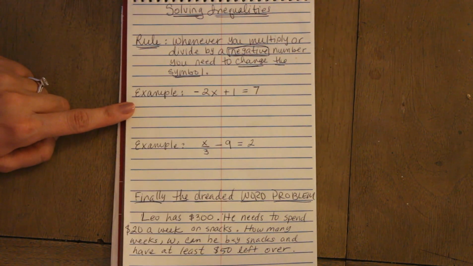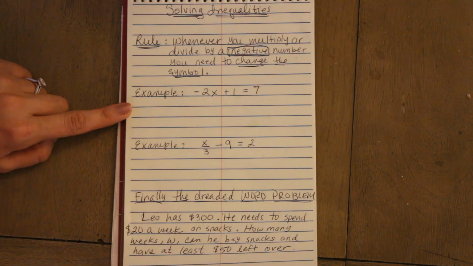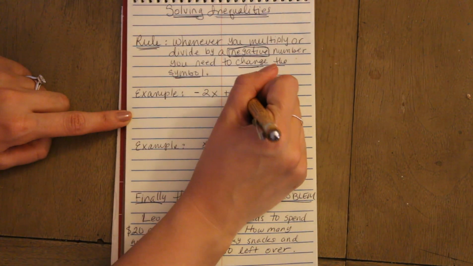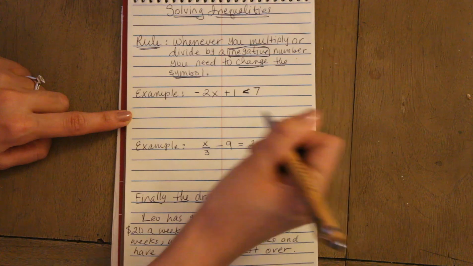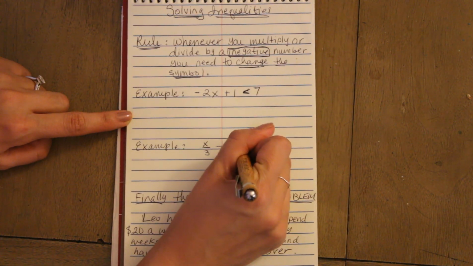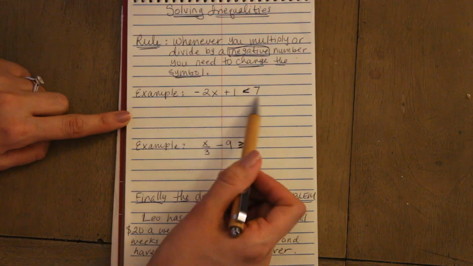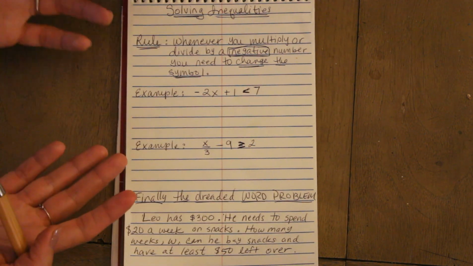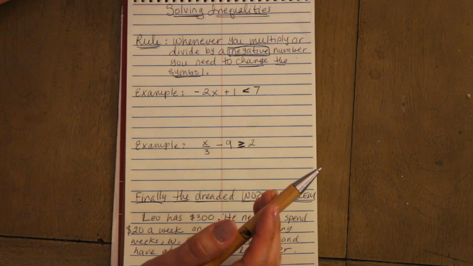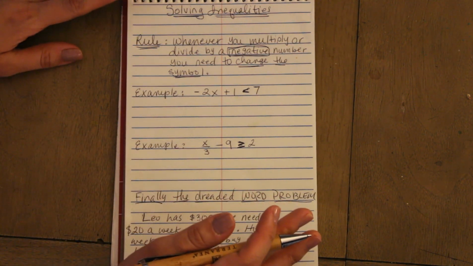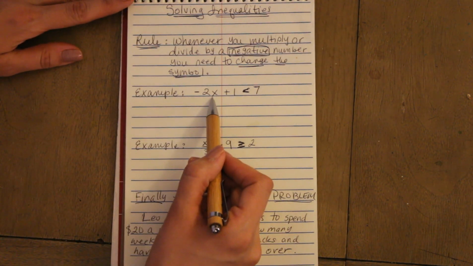Let's look at a quick example. Here, I didn't put the symbol. Let's make it less than, and I'm going to make this one less than or equal to. Almost forgot. All right, so here we have an inequality where I'm going to ask you to solve for x. We're going to do the same steps as usual.